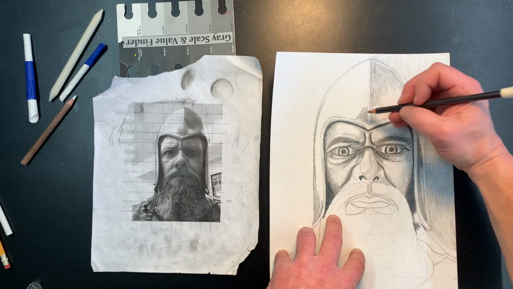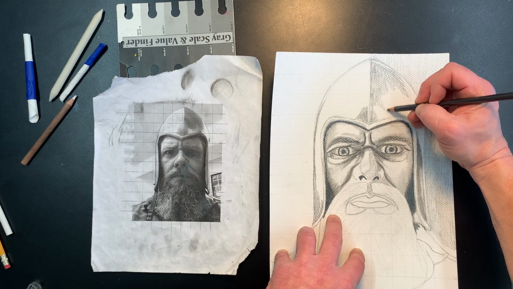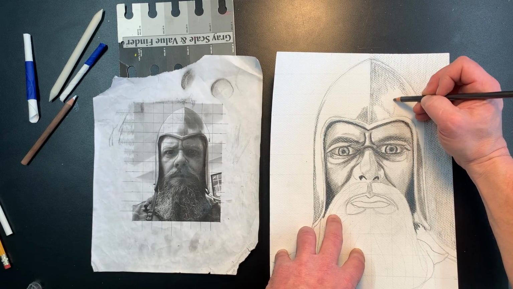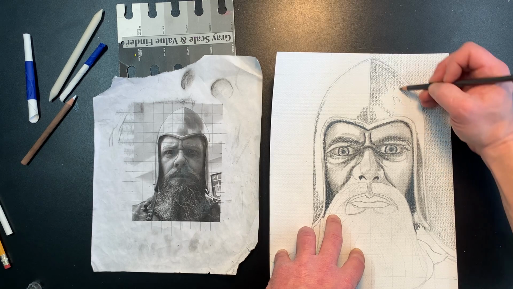Look at that shape of light right there.